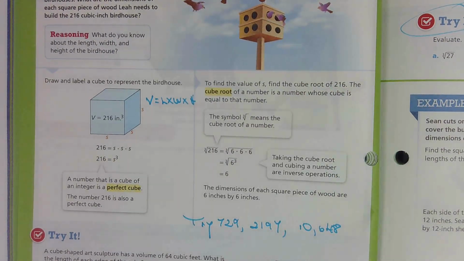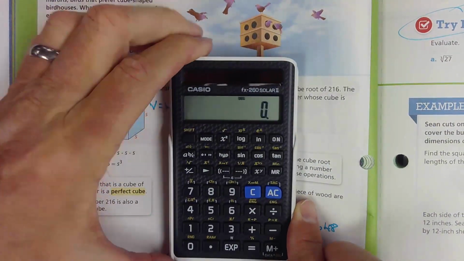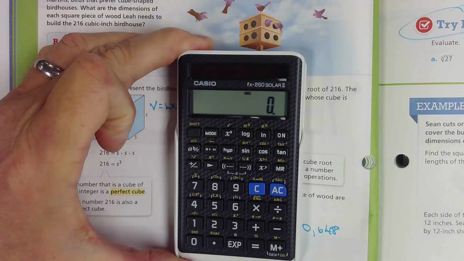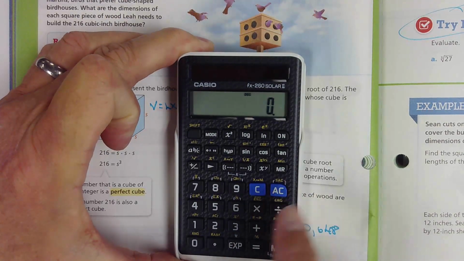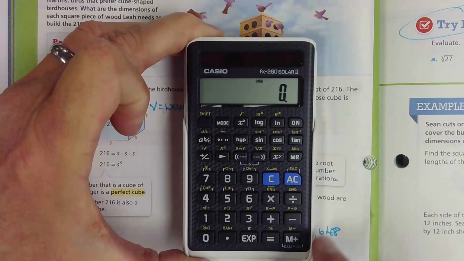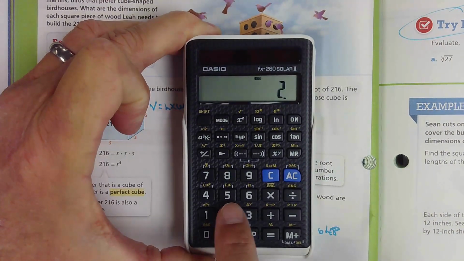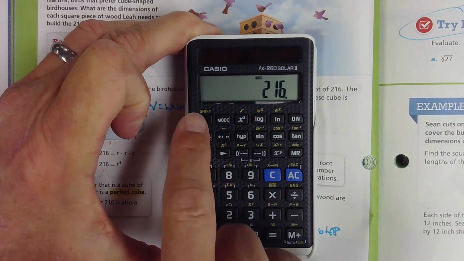So on your calculators, I think I showed you guys this last week, but just as a reminder, let's say you wanted to find the cube root of something. I'm just going to hit all clear to make sure everything's clear. And I'm going to put in 216. Then I'm going to hit the shift key in the top left.